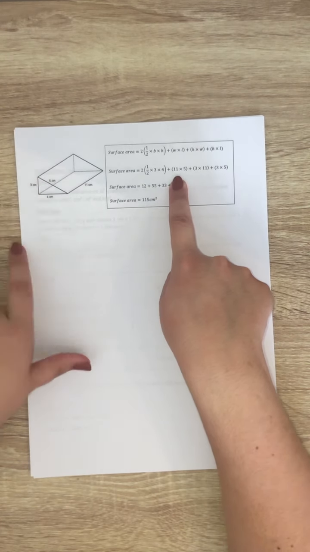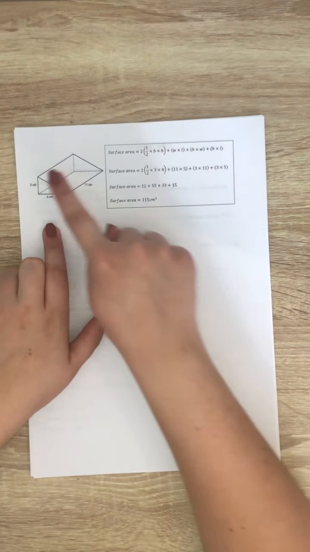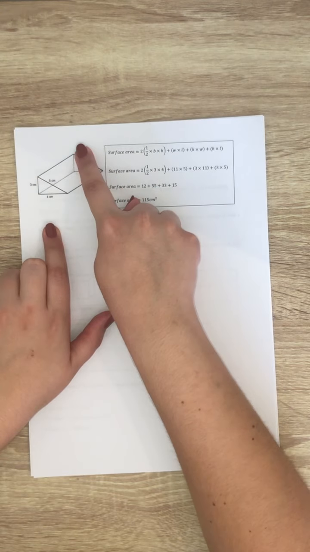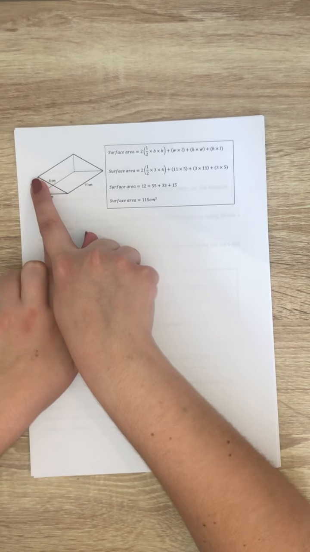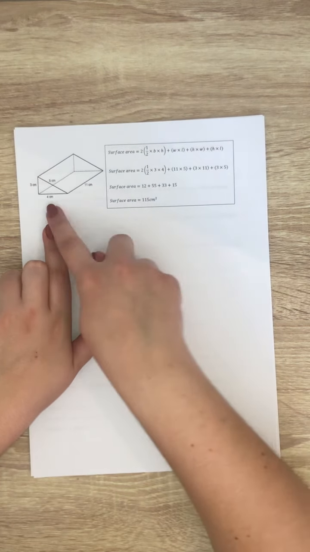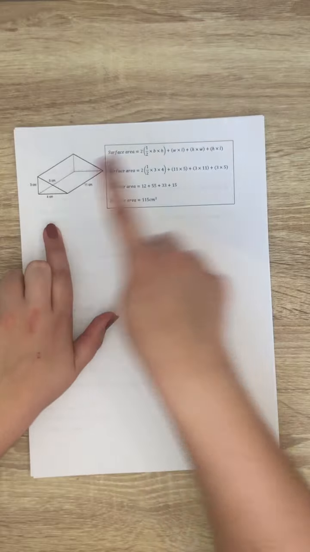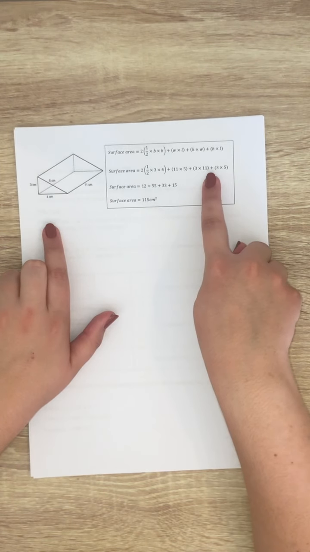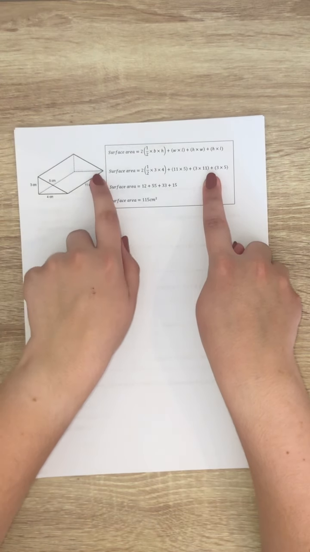The next face is the one that I worked out on the side over here. So we know the length is still 11 and the height, I'm lying. The width is 11, yes, and the height is 3. So it's 3 times 11. And the last face is the one on the bottom, which was 4 times 11.